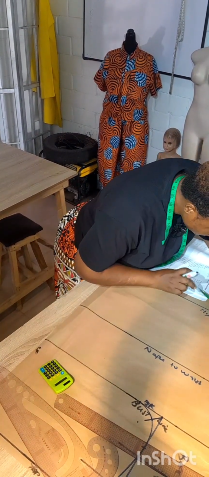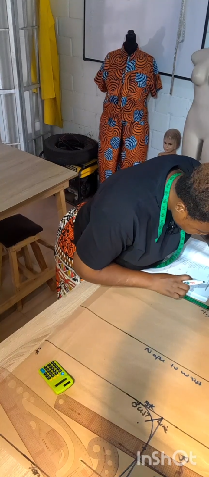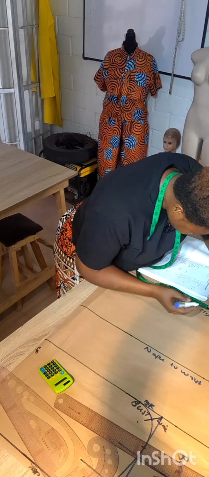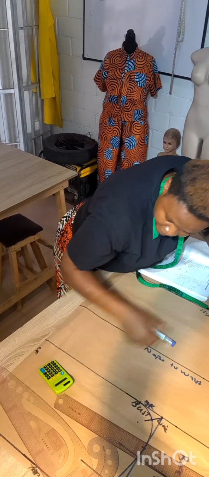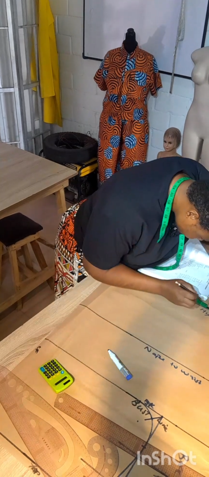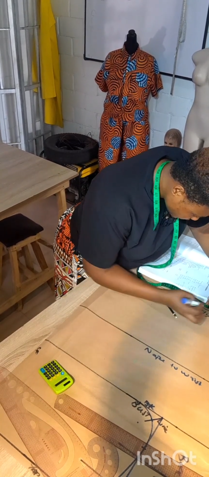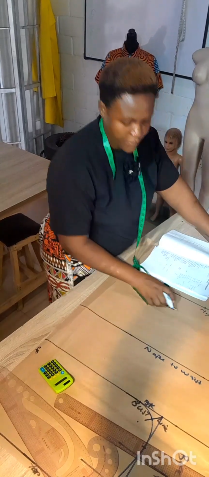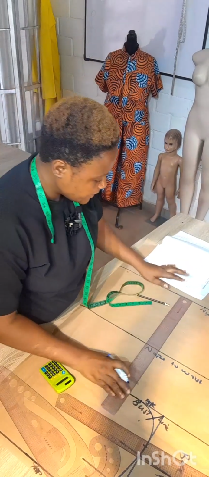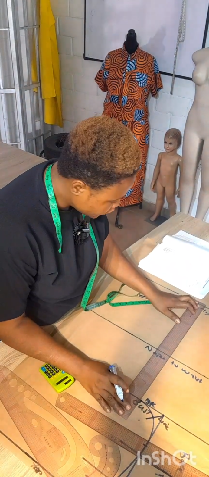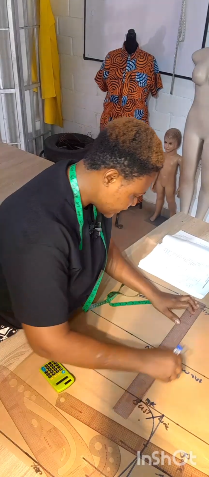I will come in through my center back to put my 30.25. So I'm going to be connecting with a straight ruler from that 30.25 to my back up with a straight ruler.